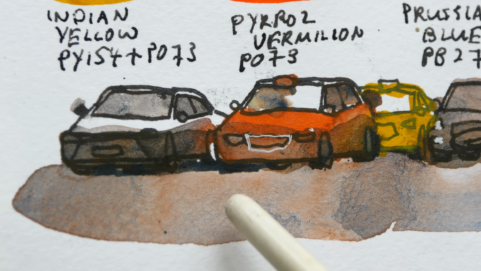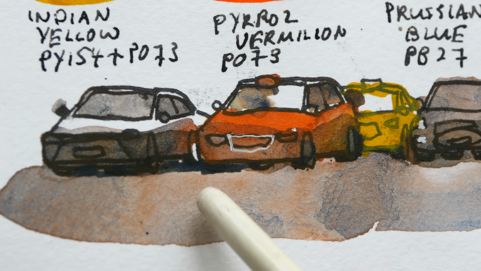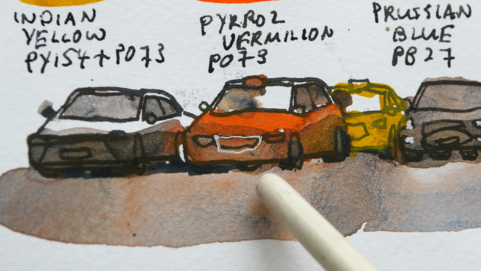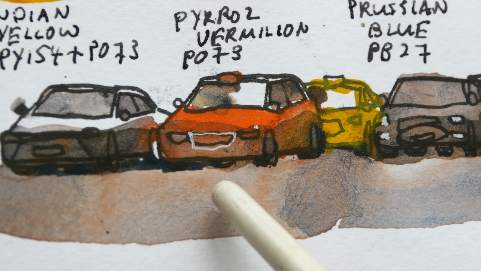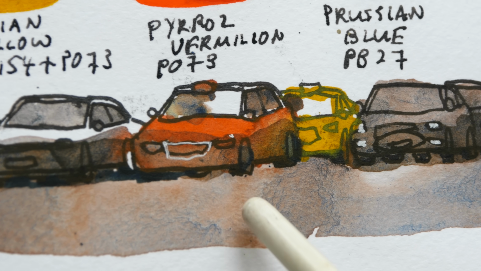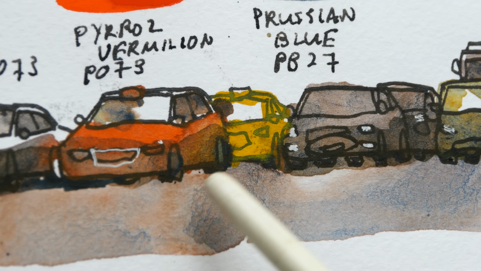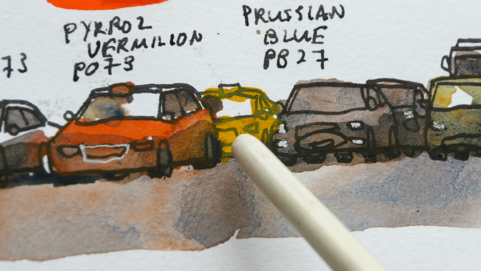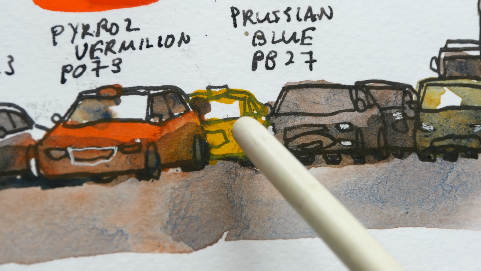So we have Prussian blue mixed with Pyro Vermilion and some Indian yellow. We get to see the colors within the wash. So we see traces of red, traces of blue. That's really nice. So this is Indian yellow. You can see how opaque this is. The line art is almost lost behind the color.